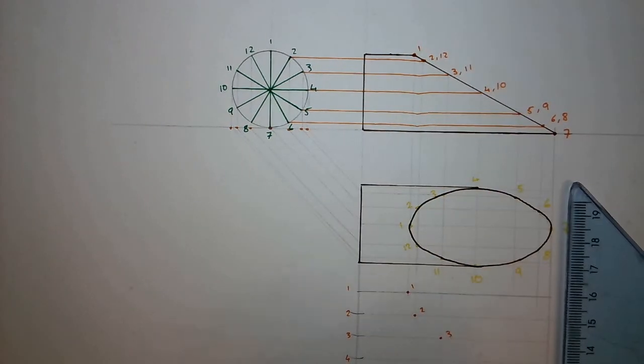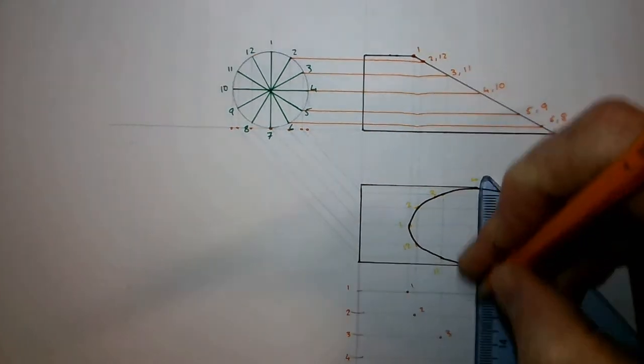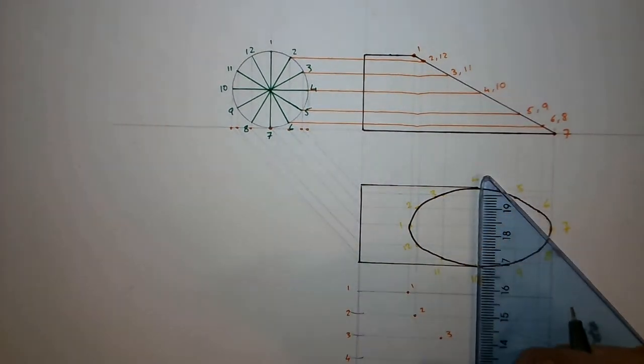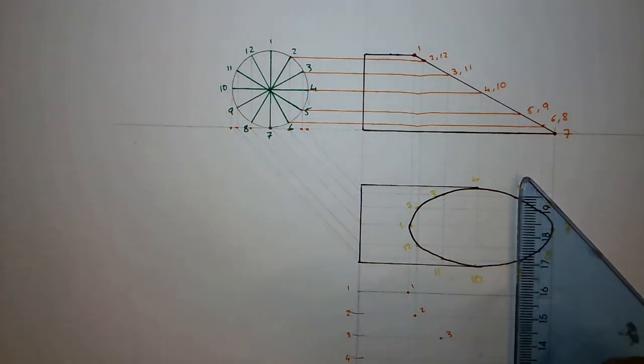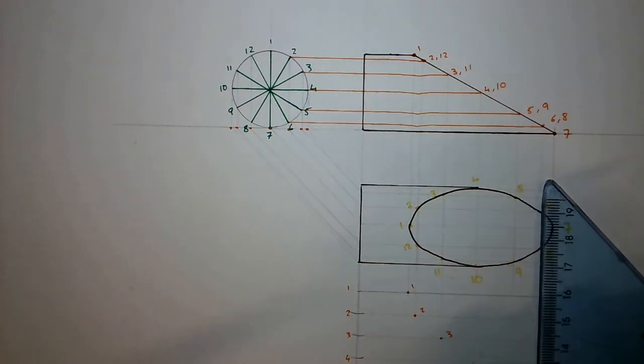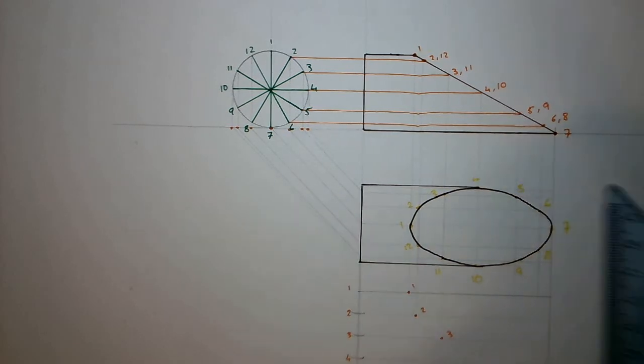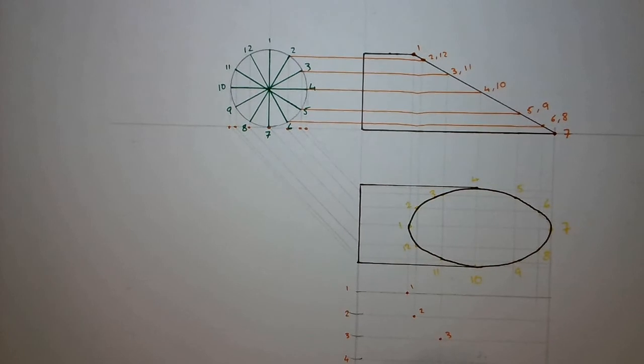Okay, that'll be 3 and 11. And so then I have 4 here, 10 here. So I'm not taking the line straight down, I'm just crossing it where I need to cross it to keep it tidier. 6 and 8, and then you should have 1 in the middle for 7, which should be at that point there. Okay, 4, 5, 6, 8, 9, 10. I already have 11, 12, and 1.